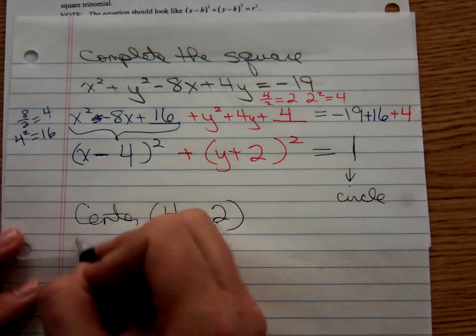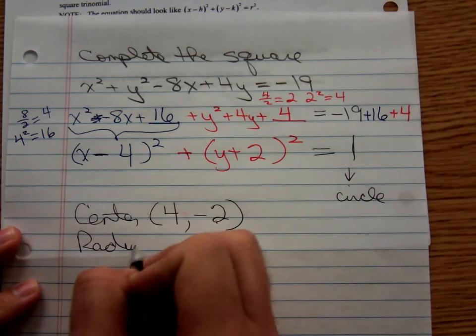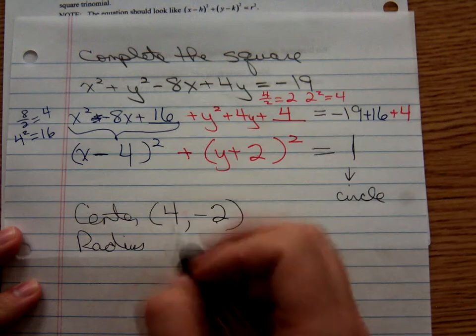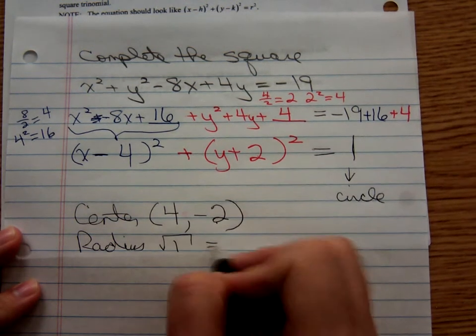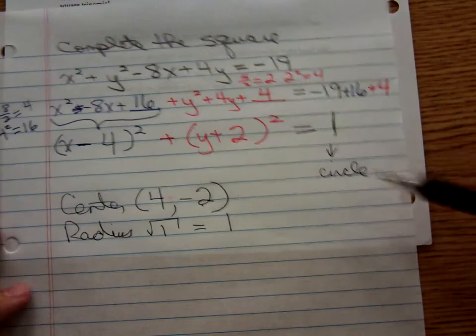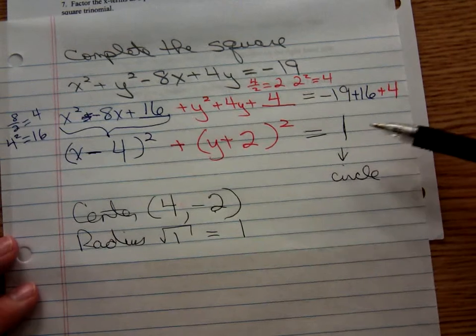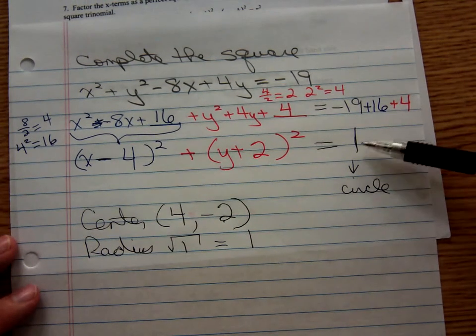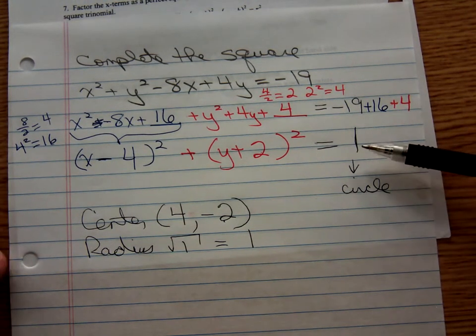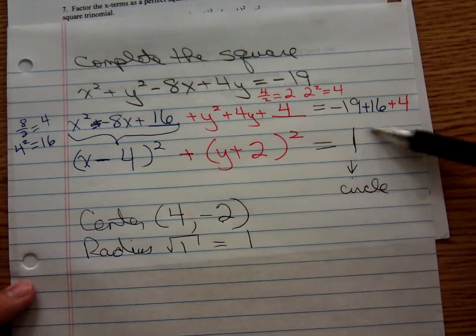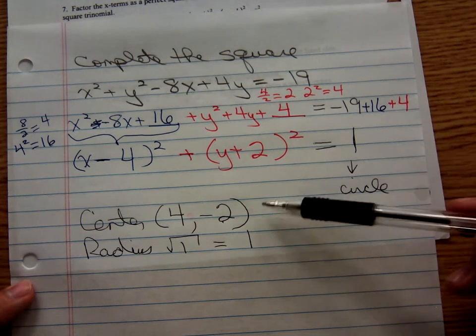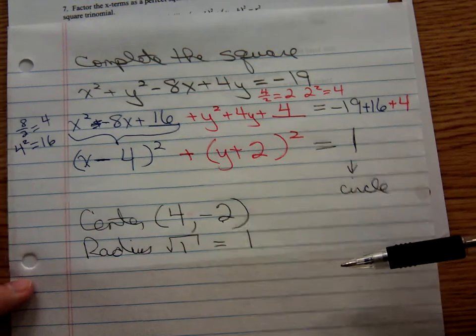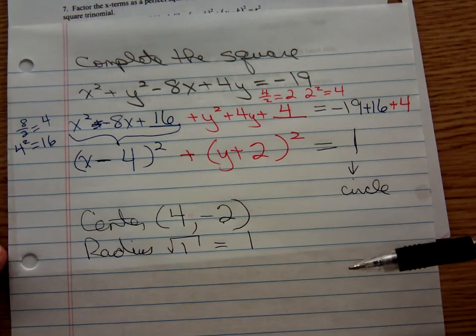The radius is the square root of that number there. That's why that number needs to be positive. If that number were negative, you wouldn't have a graph because you would have an imaginary radius, which is not possible. If that number was 0, all you'd have is the center. You couldn't go up, down, left, or right, so you would have the center point and nothing else.